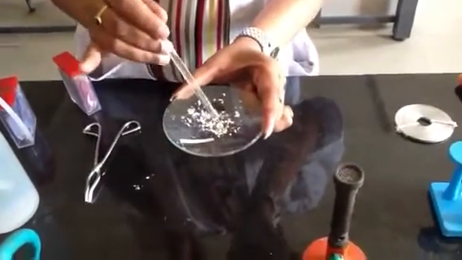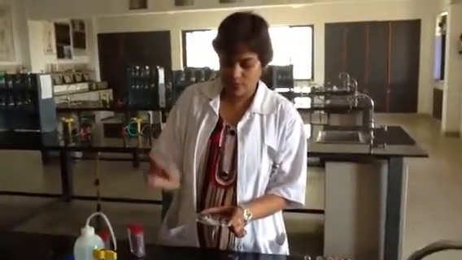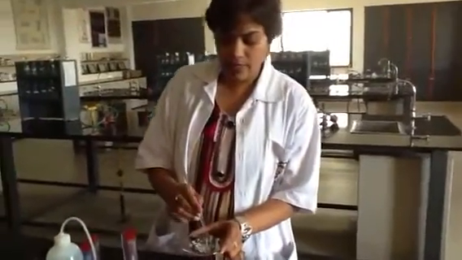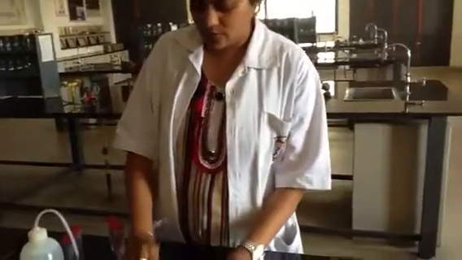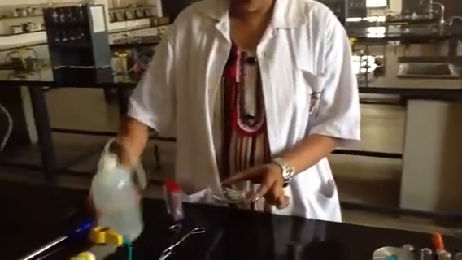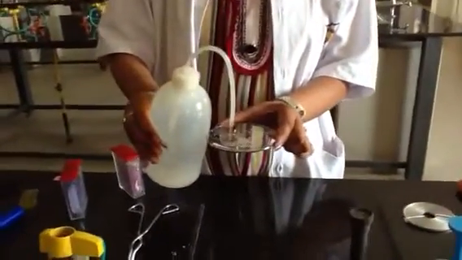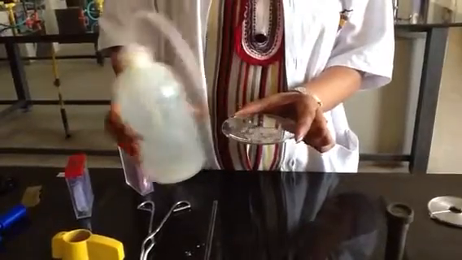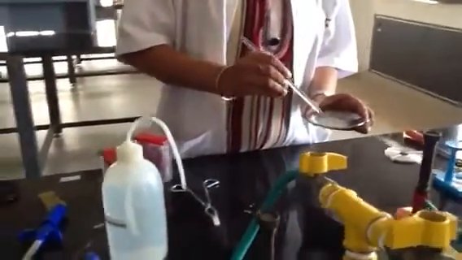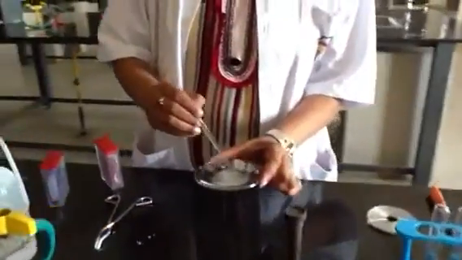So you see the color change over here: the magnesium ribbon, which was solid, when burnt in oxygen forms magnesium oxide. Mg is the symbol of magnesium. When it reacts with oxygen, it forms MgO. Now let's dissolve this MgO into water.